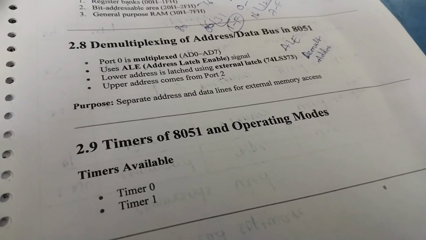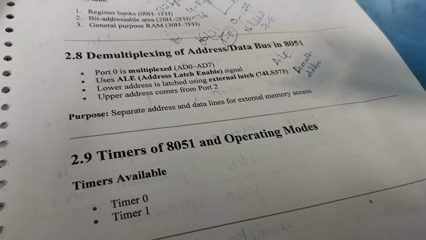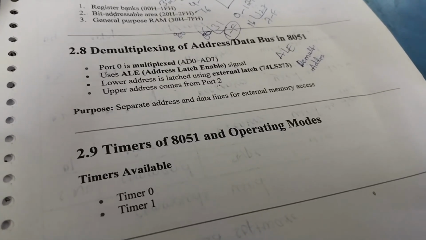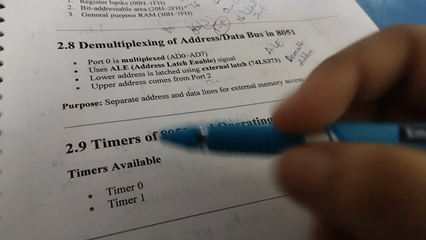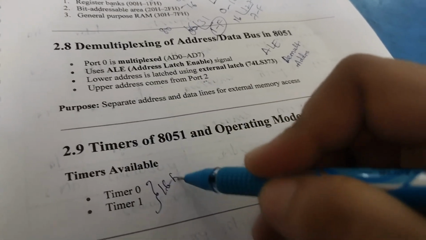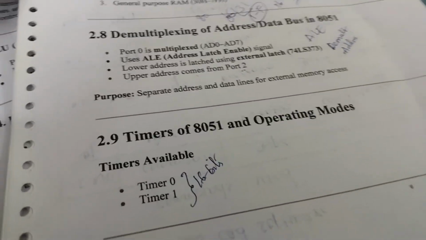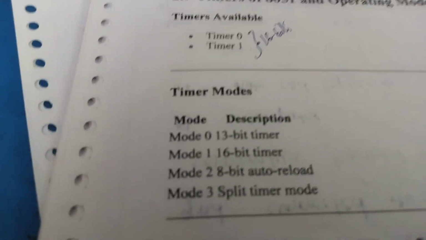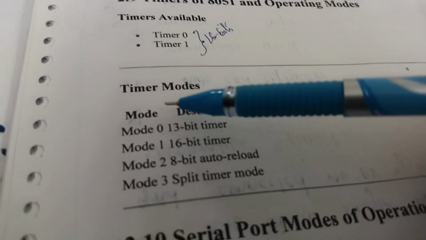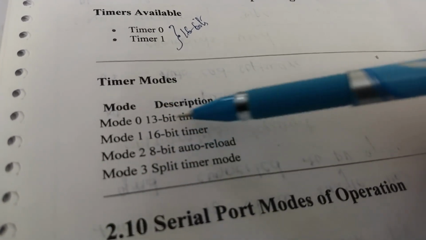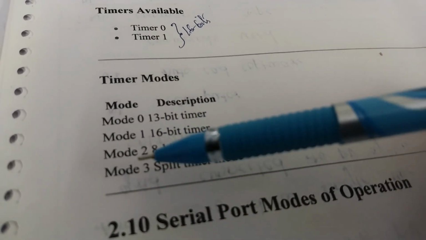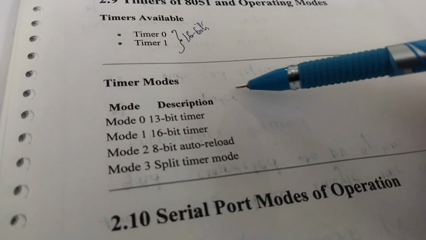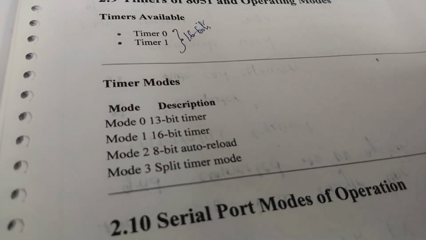And next, how many timers are available in 8051 controller? The answer is 2 timers, that is timer 0 and timer 1. Each timer is of 16 bits. Next, what are the timer modes? Timer operates in how many modes? We have already discussed it. It operates in 4 modes: mode 0, mode 1, mode 2, mode 3. Mode 0 is known as 13-bit timer. Mode 1 is known as 16-bit timer. Mode 2 is 8-bit auto reload mode, and mode 3 is split timer mode. So these are the 4 modes of operation of timers.